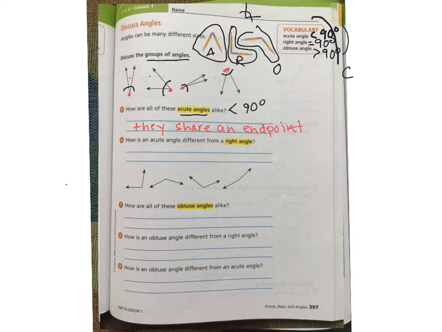How is an acute angle different from a right angle? Well, we talked about that above. I just want you to write that acute is less than 90 degrees. Because we know that a right angle has that perfect corner, but acute, we used to say in third grade that we remembered them because it has the word cute in it, and cute is sometimes when you say, oh, it's so cute, it's so little. So acute is less than 90.